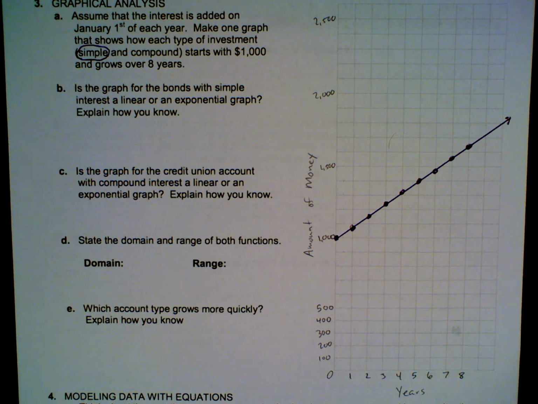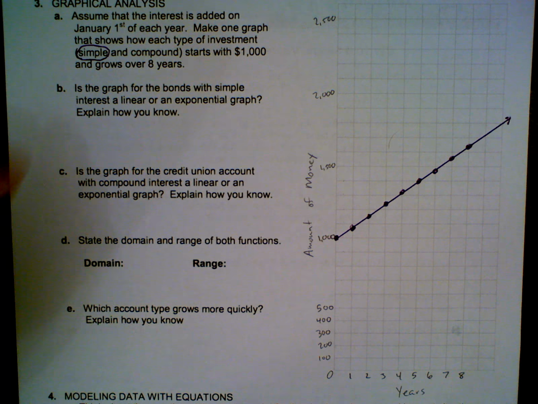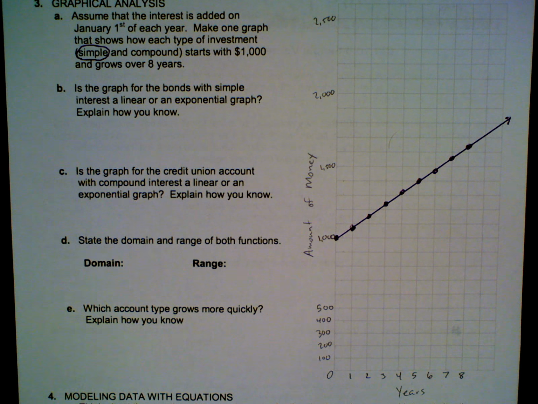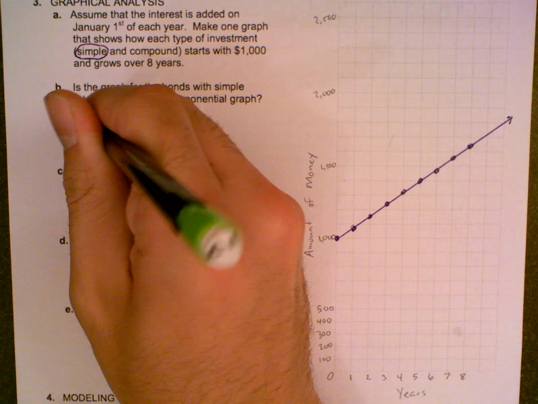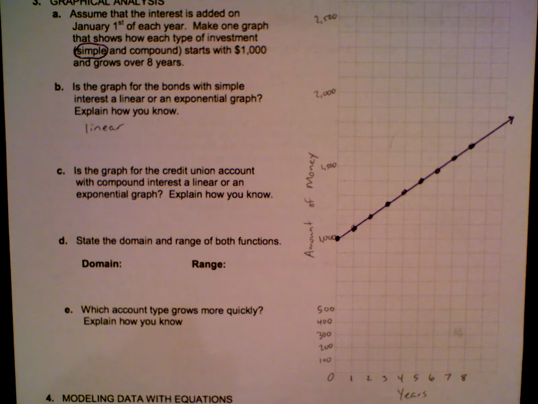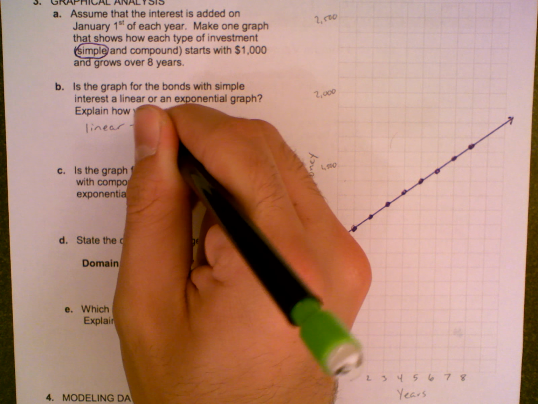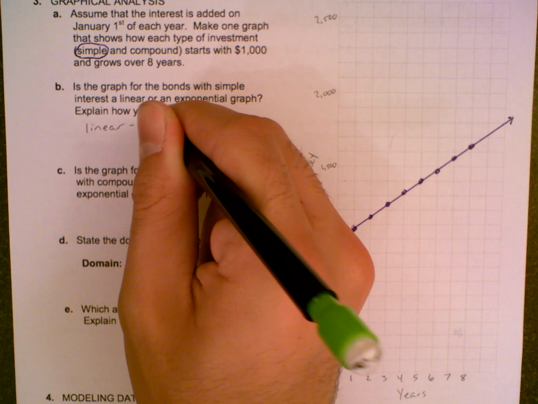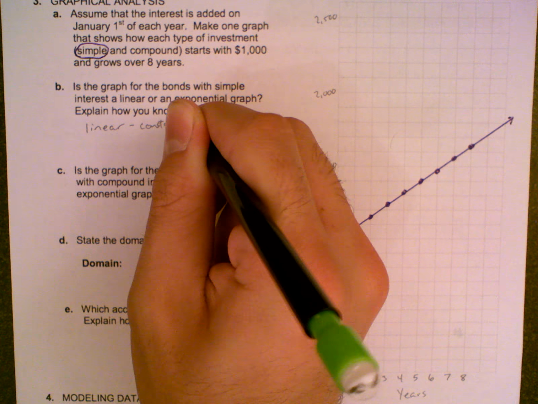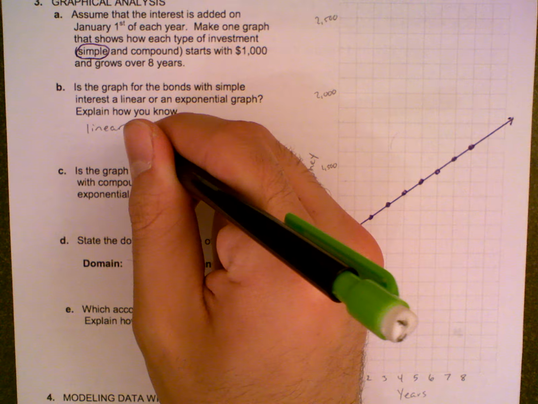So question B states, is the graph for the bonds with simple interest a linear or exponential graph? How do you know? So hopefully you can see that that is a straight line, so it's going to be linear. And we know it's linear because all of our dots are increasing at the same rate. So I've got a constant rate. So constant rate, we can also just tell that it's in a line.